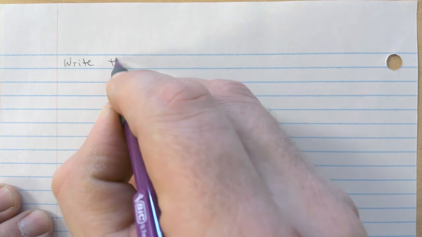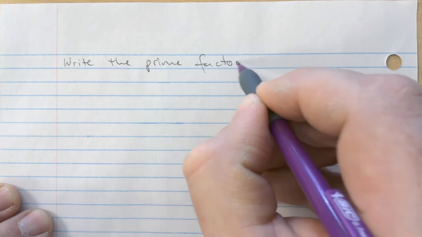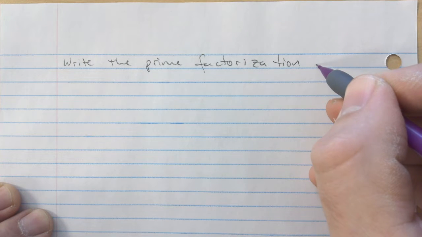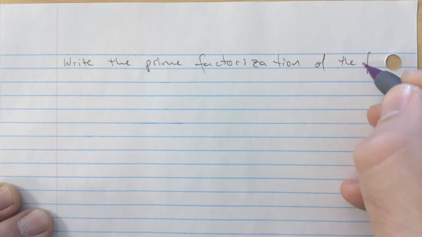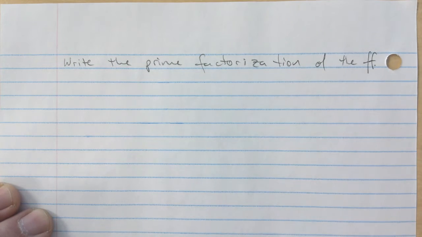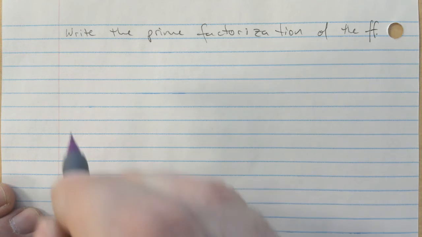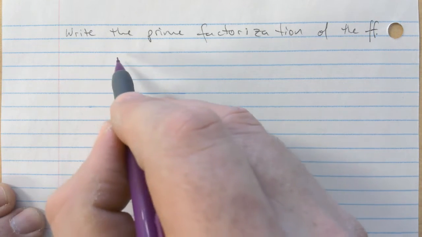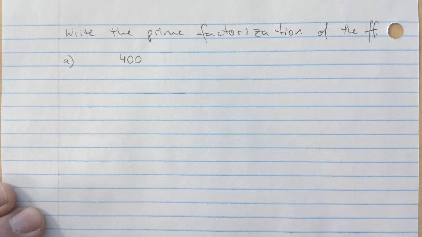Okay, so write the prime factorization of the following. These are fun, but you need to practice them because it's going to be very important for everything else we do, not just in this chapter, but in the chapter after, chapter 4. So we're going to write the prime factorization of 400. Let's call this A, our first example here.